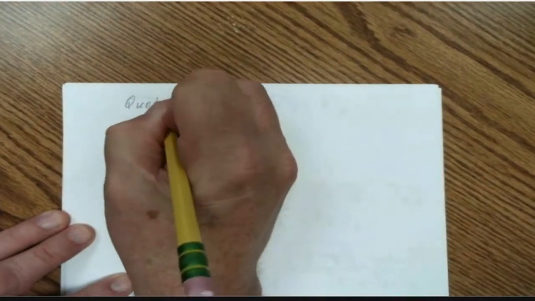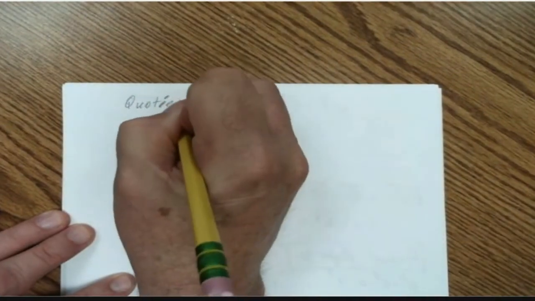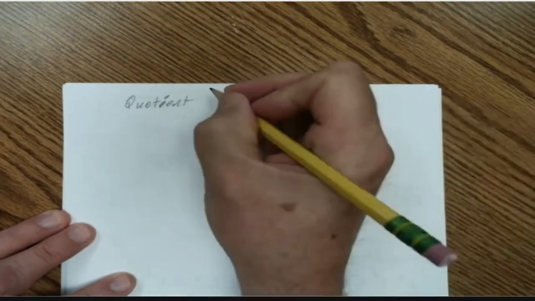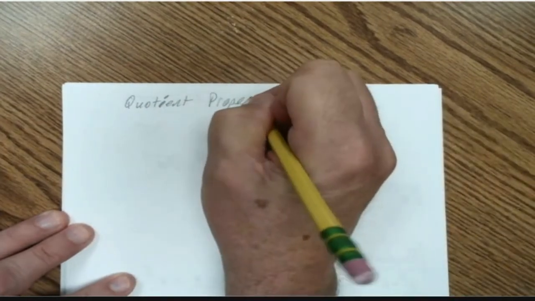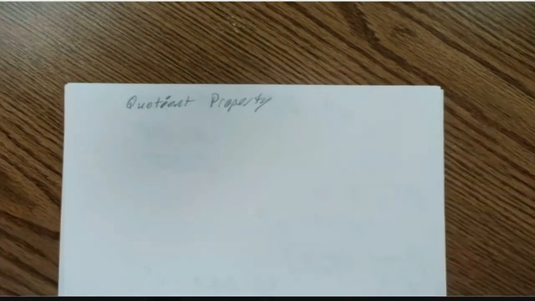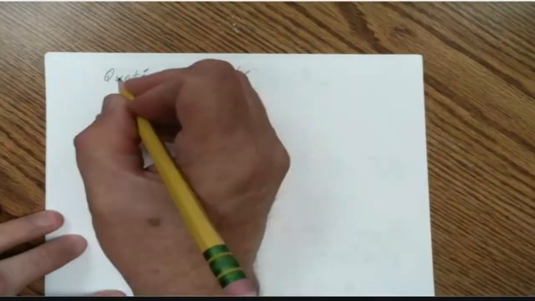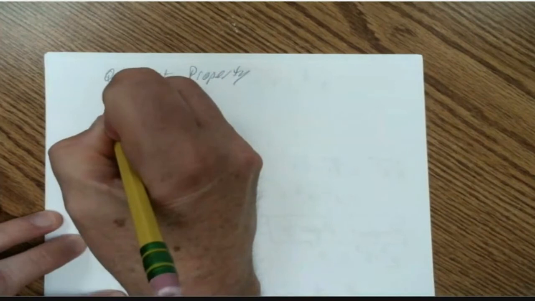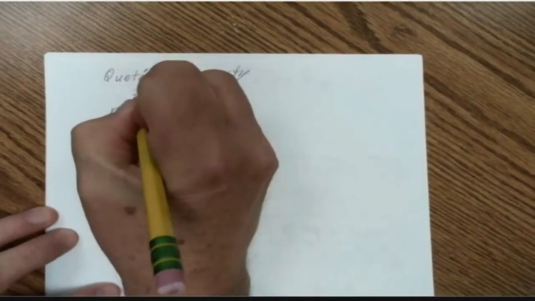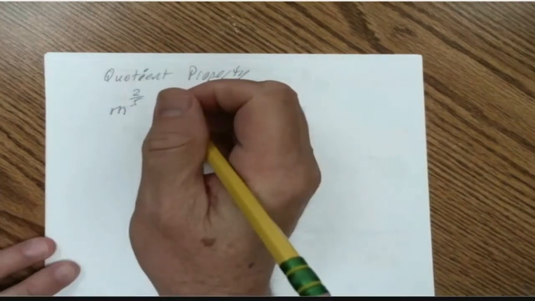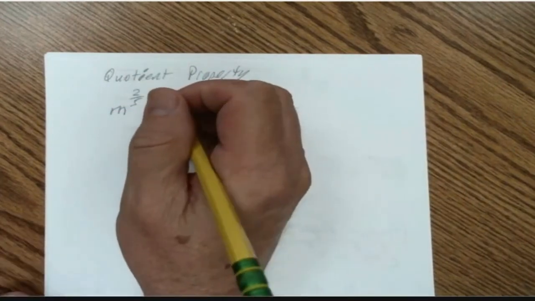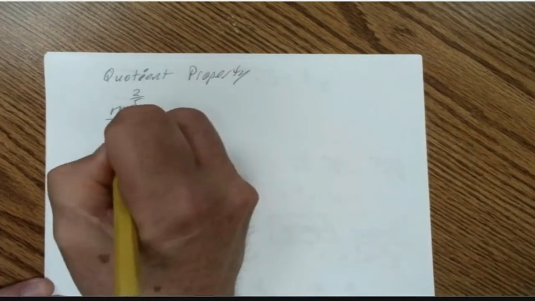We have the quotient property. Spell that right? Yep. The quotient property. Well, quotient is what you get when you divide something, right? When you divide two numbers, you get a quotient. So let's use the variable m this time. So I have m to the 2/5, and I'm going to divide it by m.